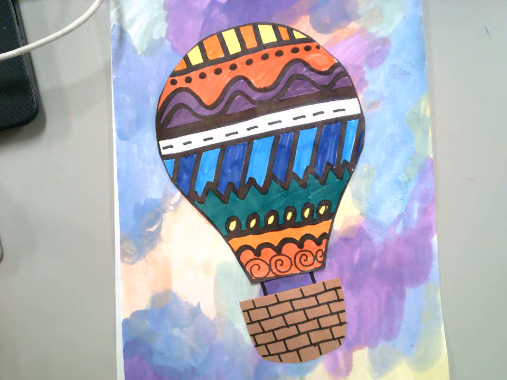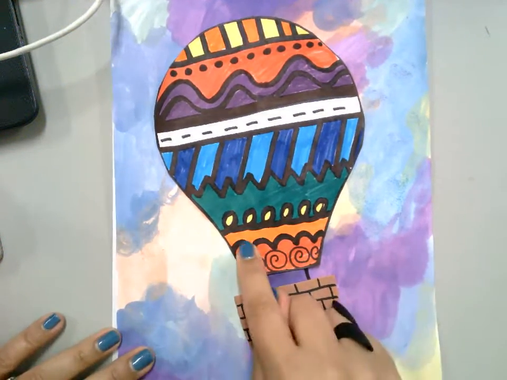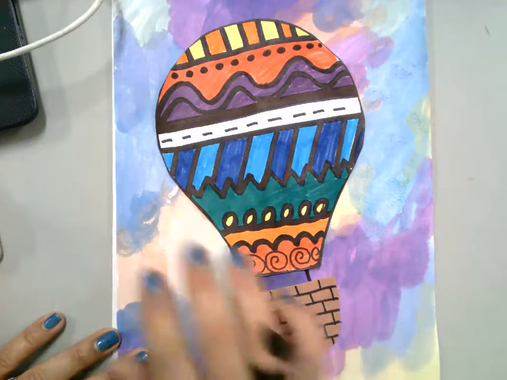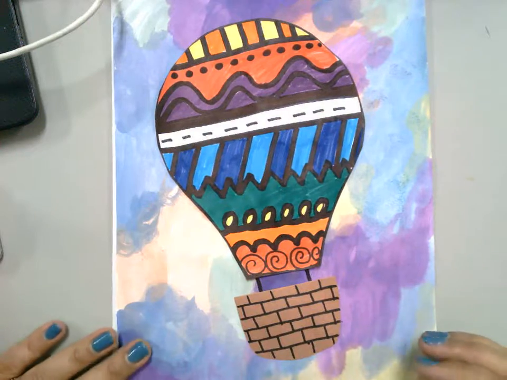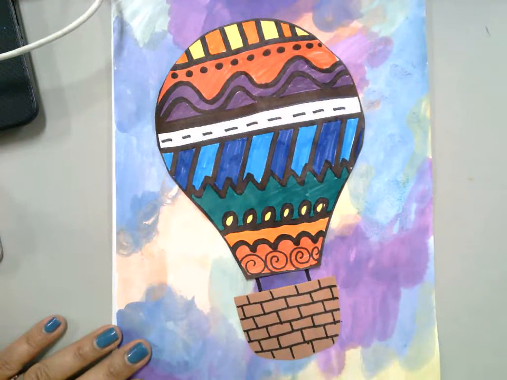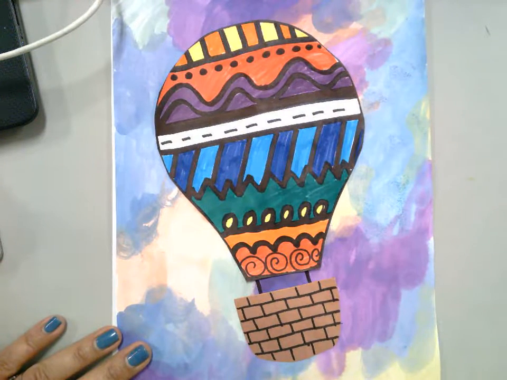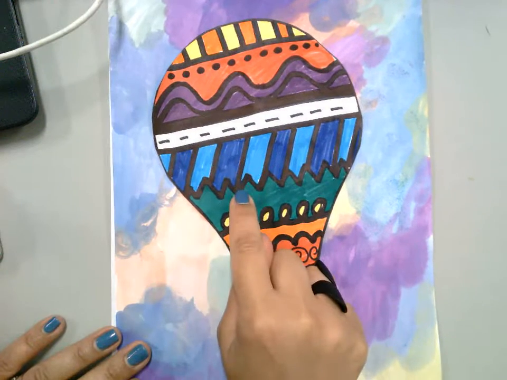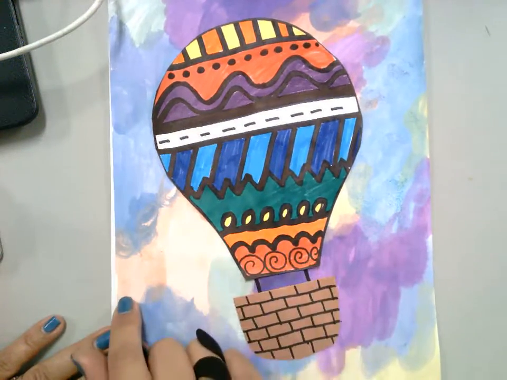Hey, second grade. Today we're going to be working on this really cool hot air balloon collage. We're going to be using the elements of our lines, shapes, and we're going to use pattern and Roy G. Biv to color this hot air balloon. We're also using different mediums. If we remember, the word mediums means art tools that we use to create art. So we're going to be using permanent marker, crayon or color pencil, and watercolor.